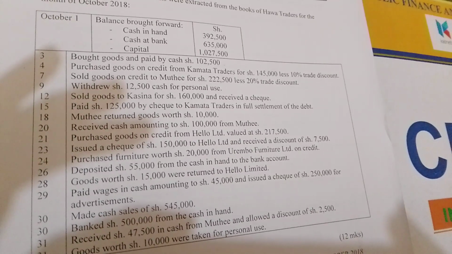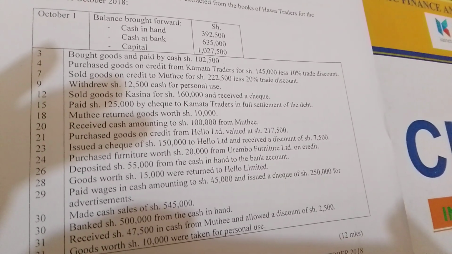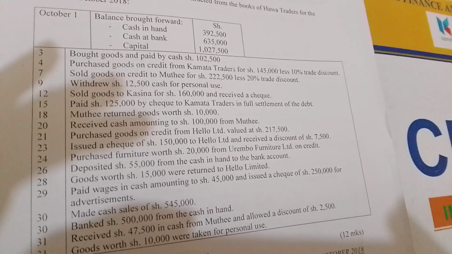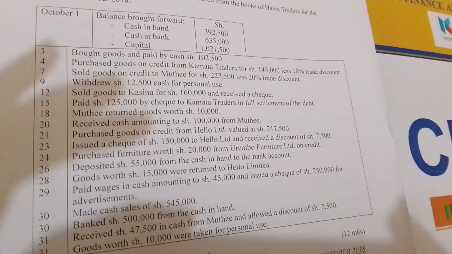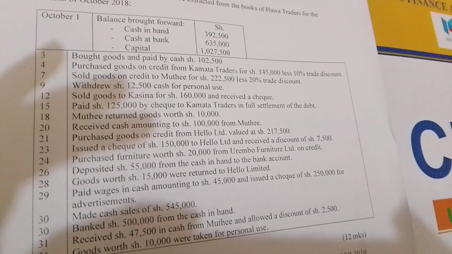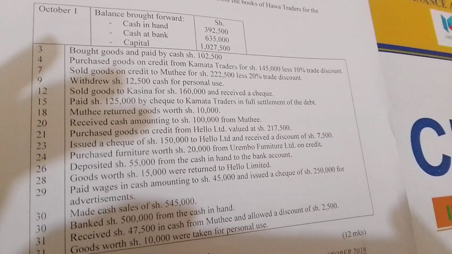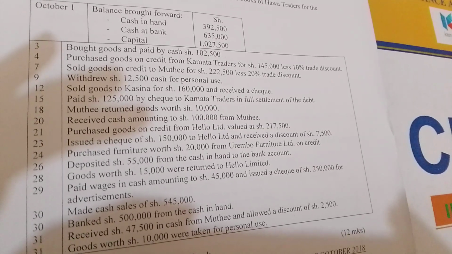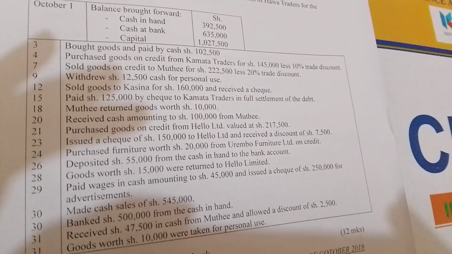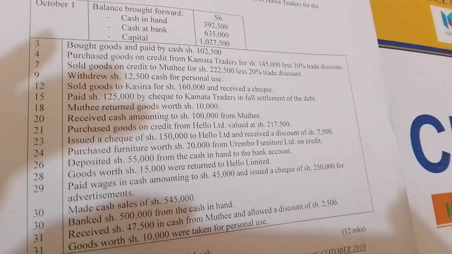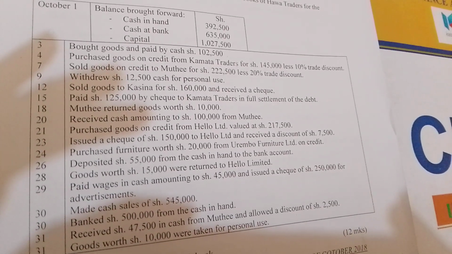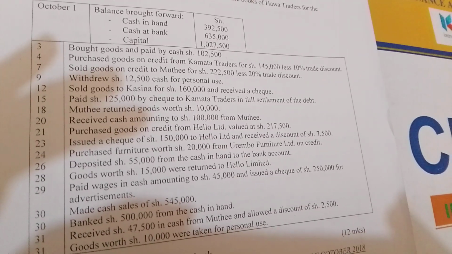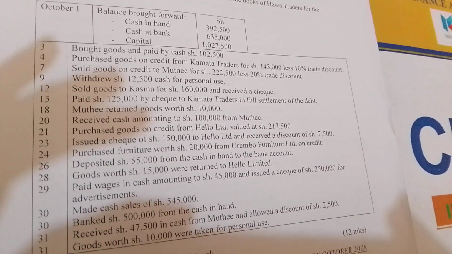21st. Purchased goods on credit from Elo Limited valued at shillings 217,500. Date 23. Issued a check of shillings 150,000 to Hello Limited and received a discount of shillings 7,500. Date 24. Purchased furniture worth shillings 20,000 from Urembo Furniture Limited on credit.